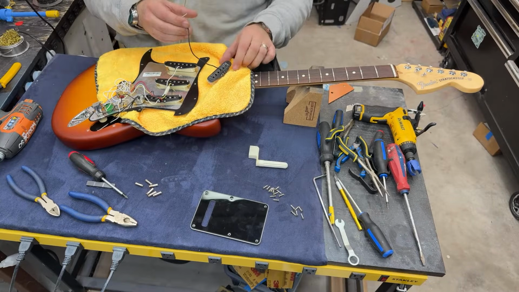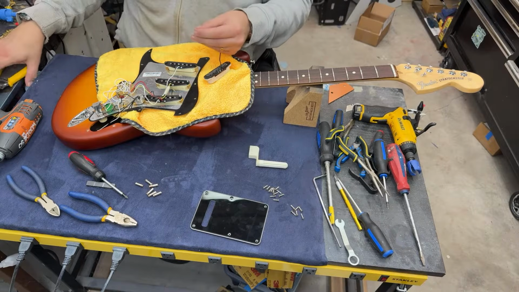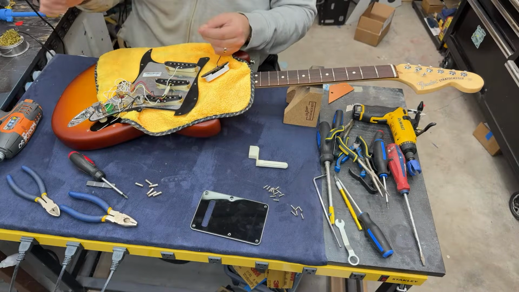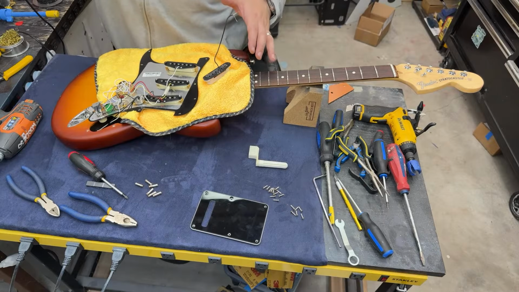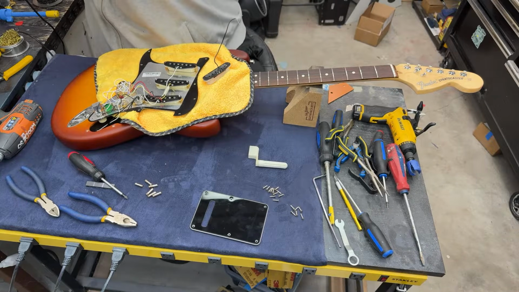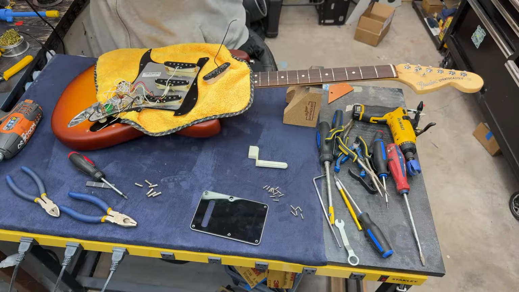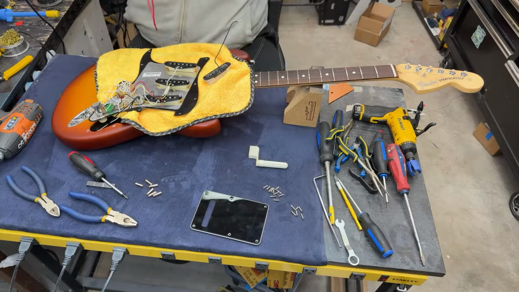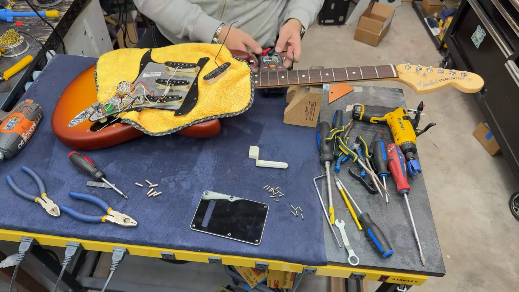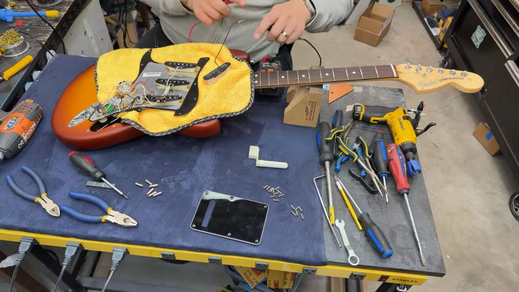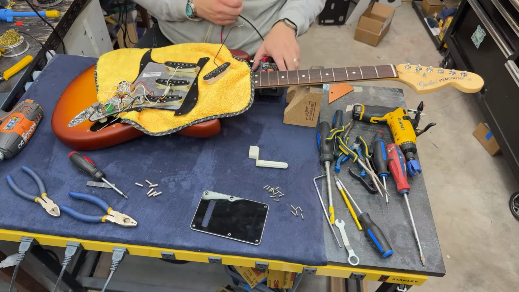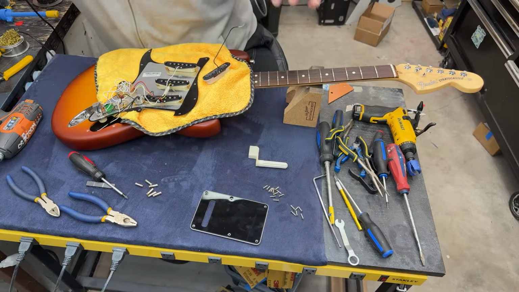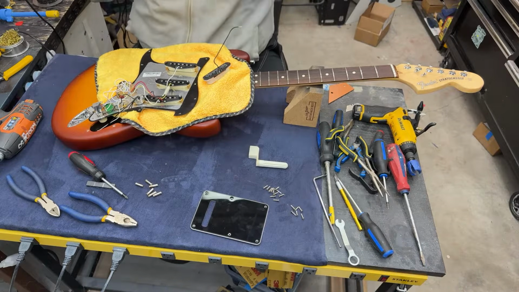Okay, so we're good. So now I'm gonna just quickly sanity check this pickup. Make sure we still have continuity through the coil. We're good, folks. Okay, everything's still working. I haven't nicked the coil or anything bad like that.